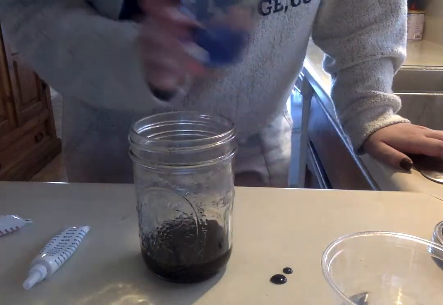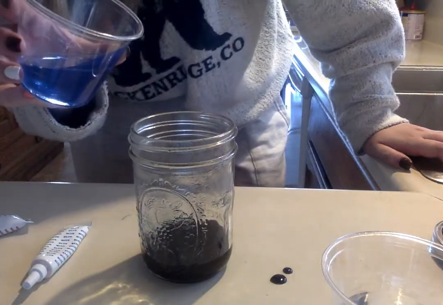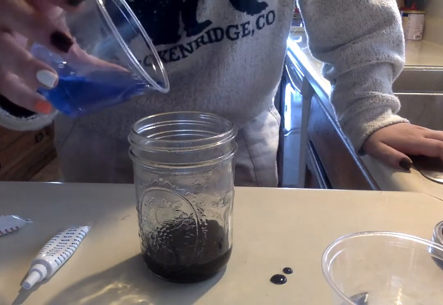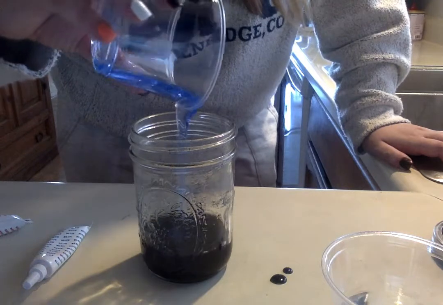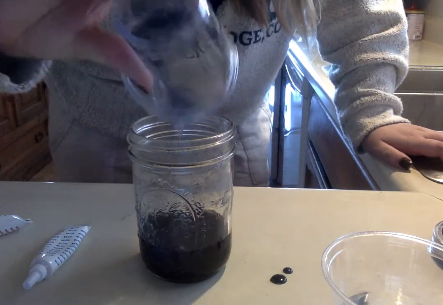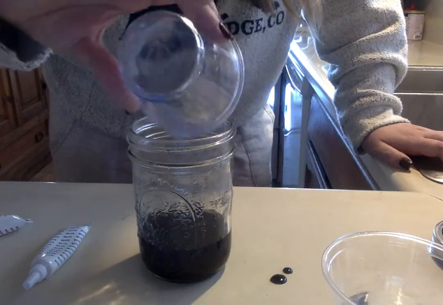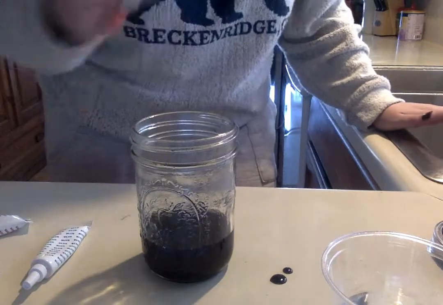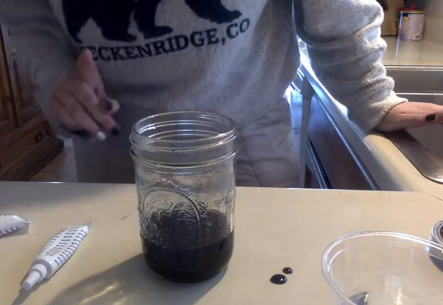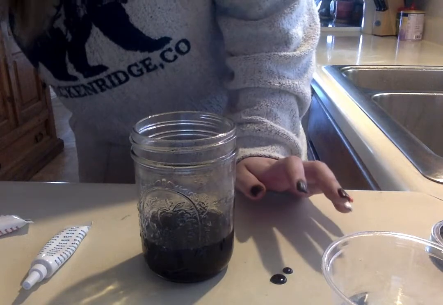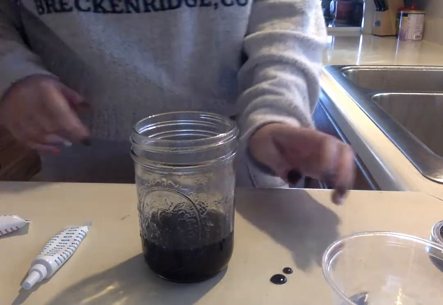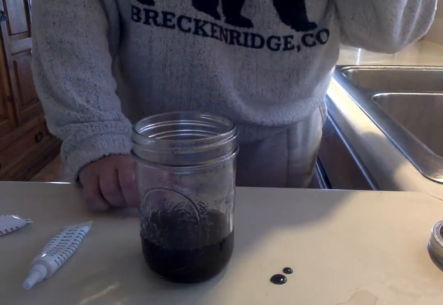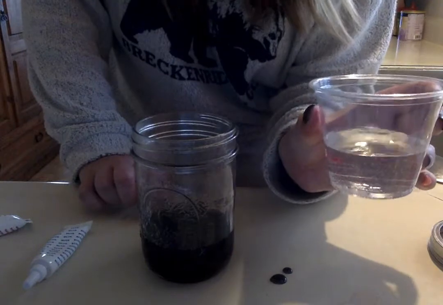Okay, friends. After your prediction, I want you to pour the blue dish soap into your jar. Okay, so after you do that, we're going to move on to our next liquid. Our next liquid is going to be water. So I'm going to add water to this blue line. Okay, so here's the water added to the blue line.